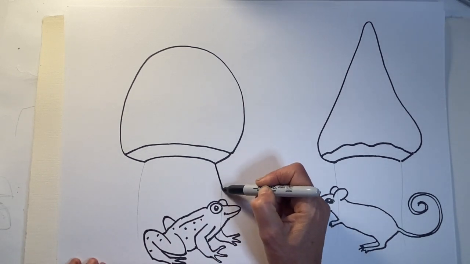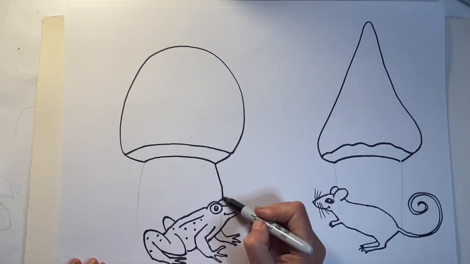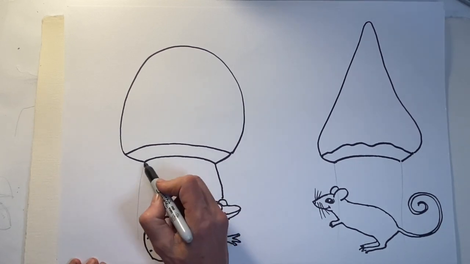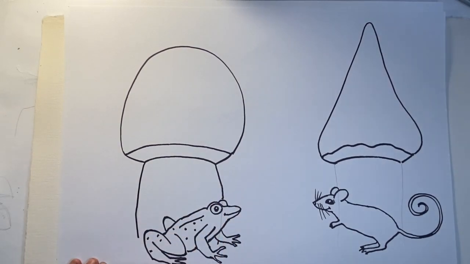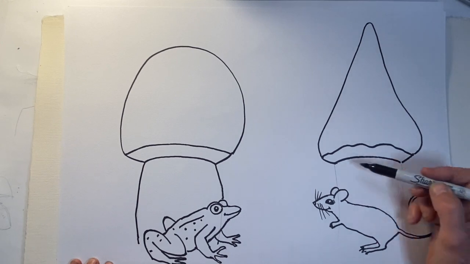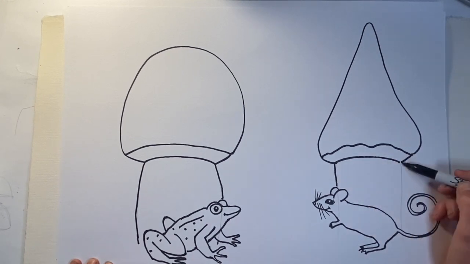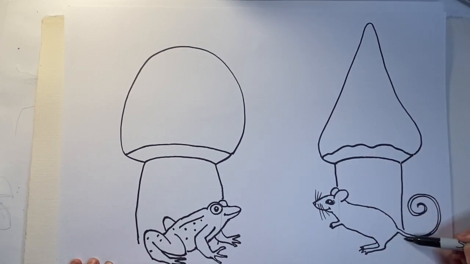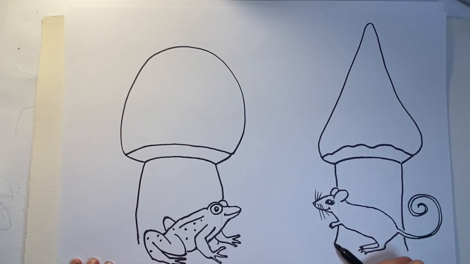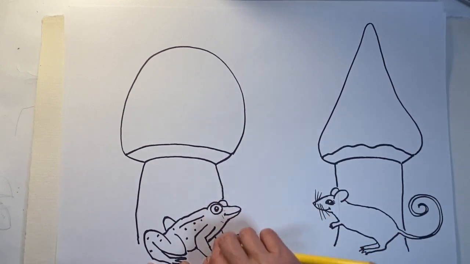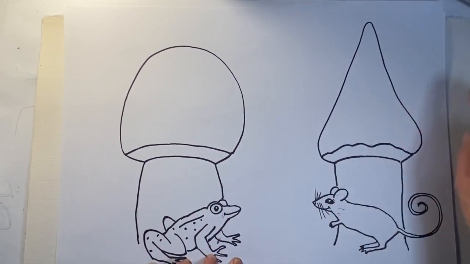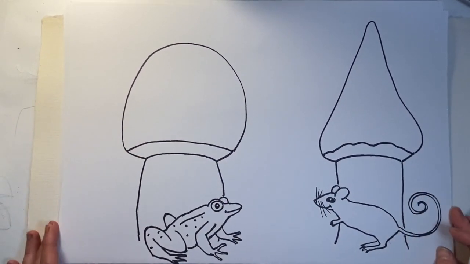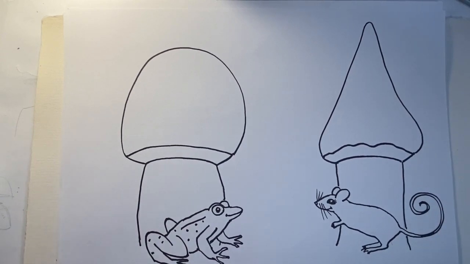Now you can go over your pencil lines and draw the stem of your mushroom houses, and you can have it so it looks like the animal is in front of its little house. You can then erase the pencil if you'd like to. And now you can start thinking about what you'd like to add around your house.